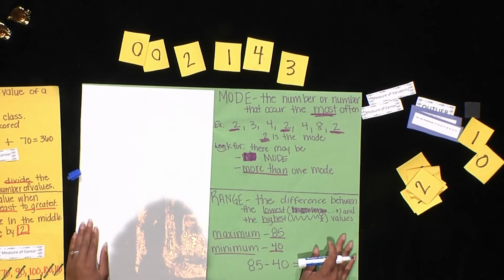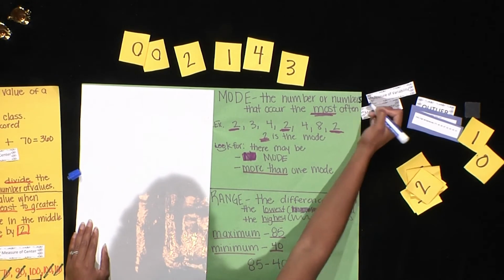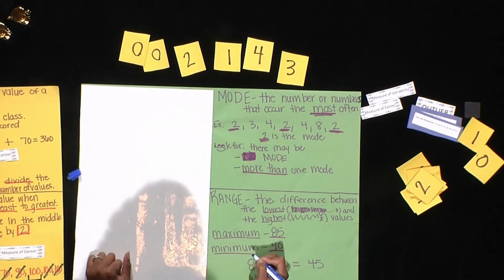Our next 2, mode and range. Mode is the number or numbers. I heard someone say numbers. Put that S on it. Good looking out. That occur the most often. Mode is the number that occurs the most.